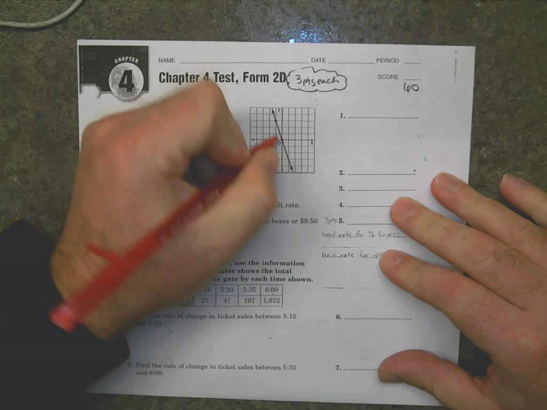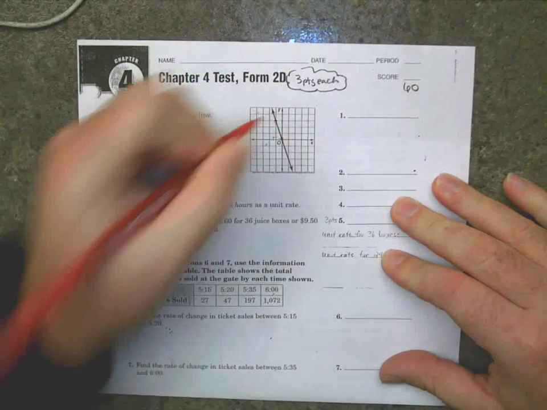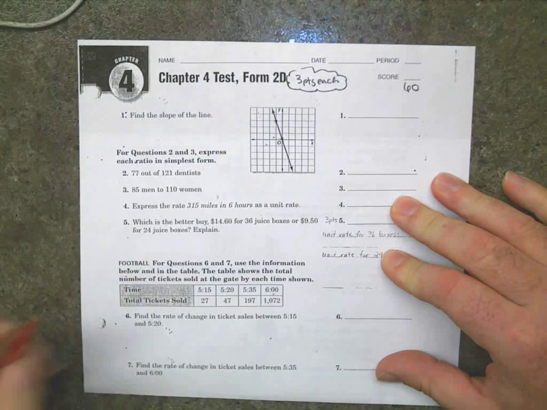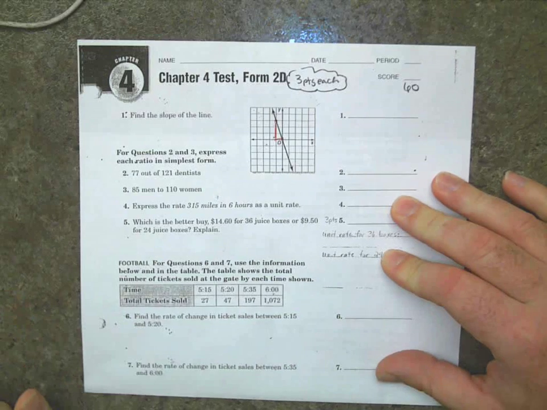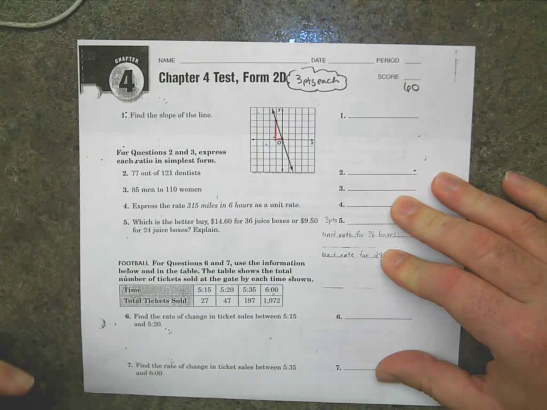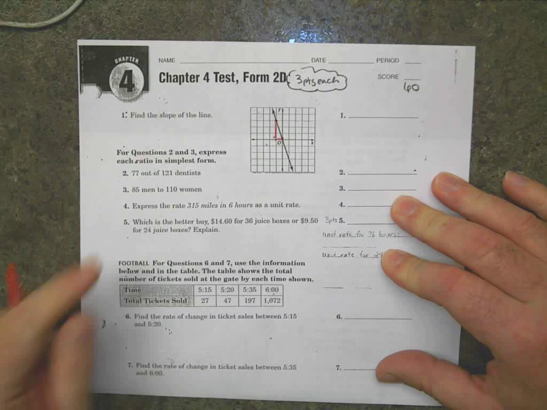Find the slope of the line. Your 2 points are here. Remember, slope is rise over run. This will be your rise, this will be your run. Make sure you realize when you're counting down, it's negative, to the right is positive, make it a rise over a run.